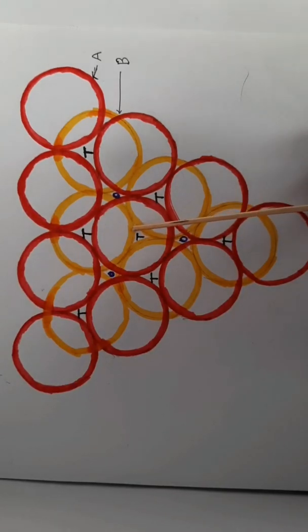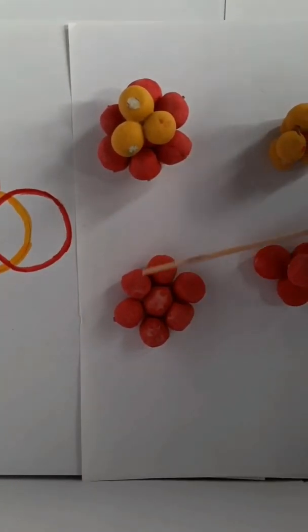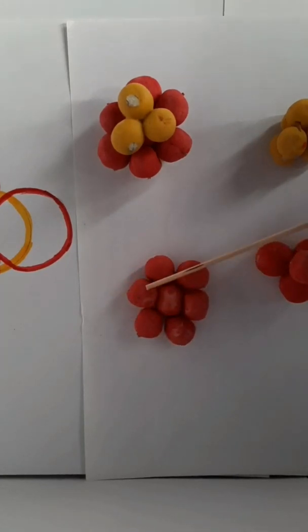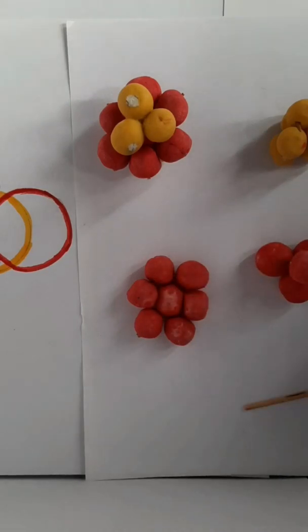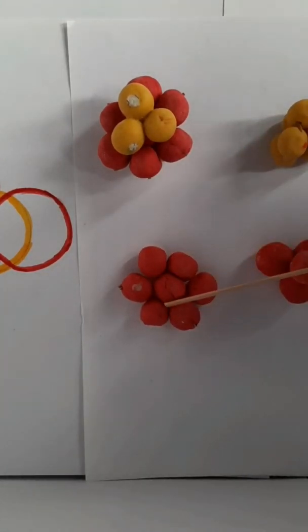Now let us see with the help of the model. Now consider this hexagon. If we place these 6 balls in close contact with the central ball, a hexagon will be formed. During this type of packing, 6 depressions will be created above this plane and 6 below this plane. 1, 2, 3, 4, 5 and 6.